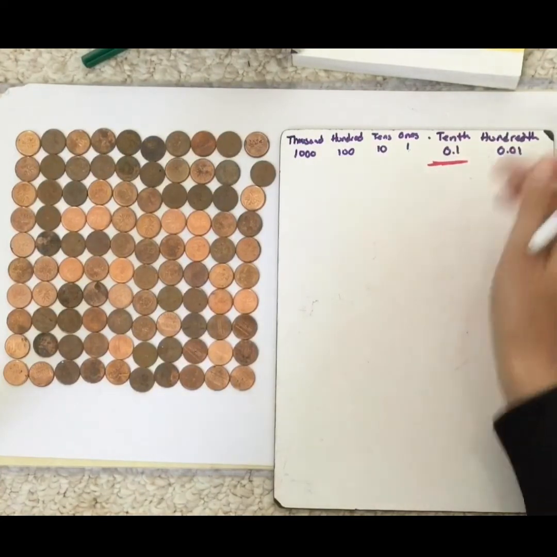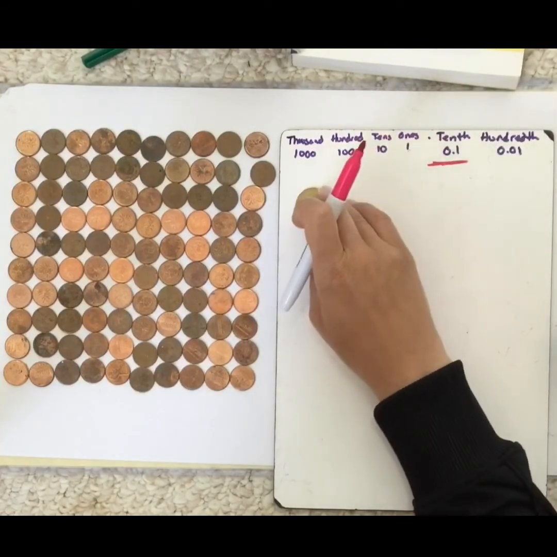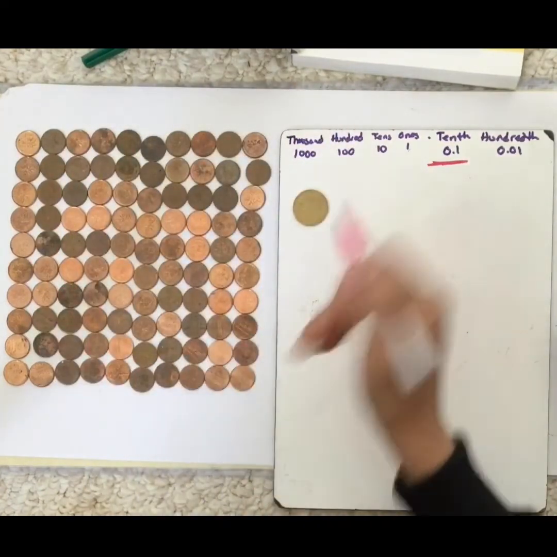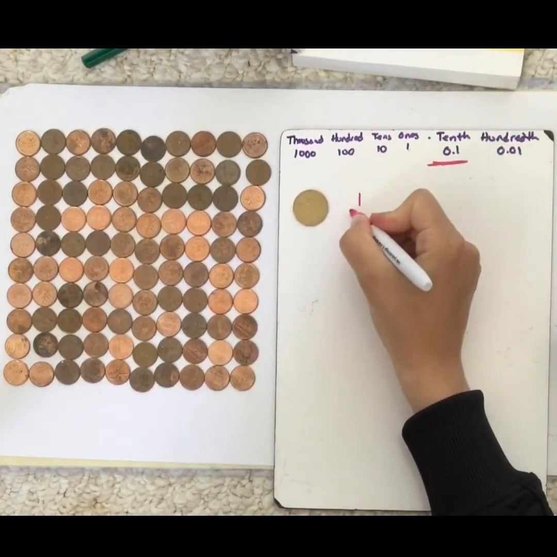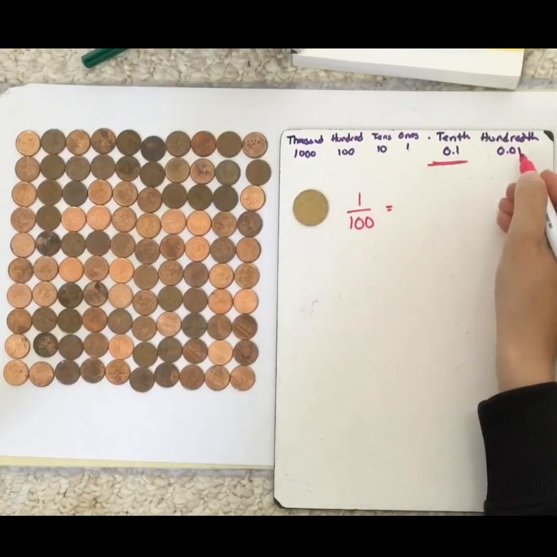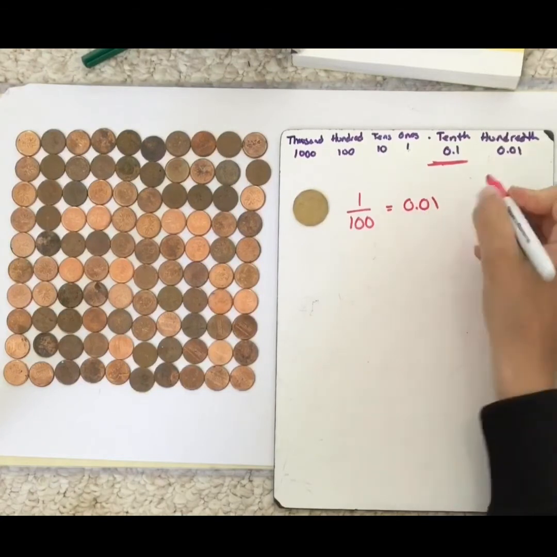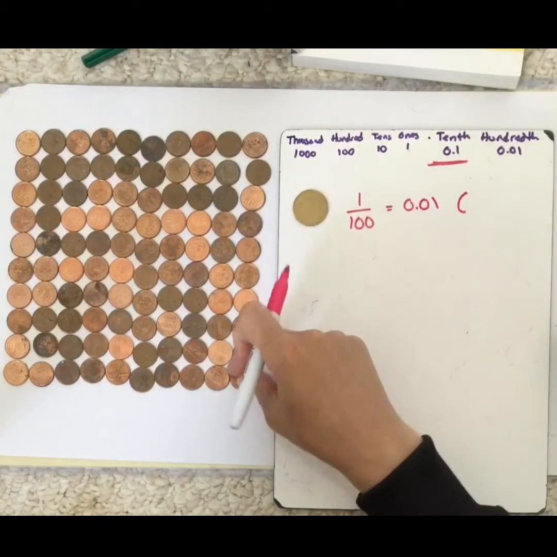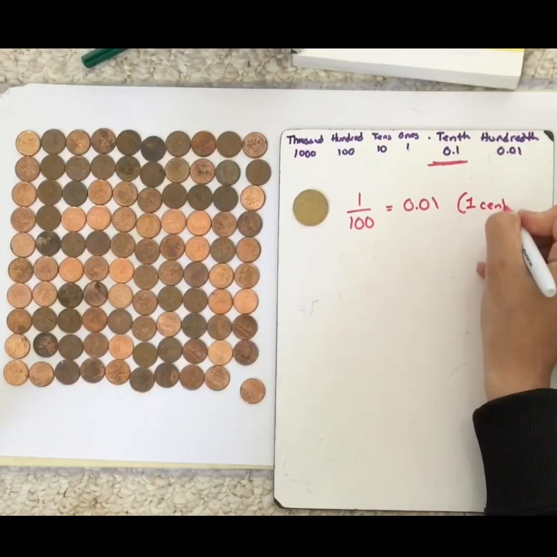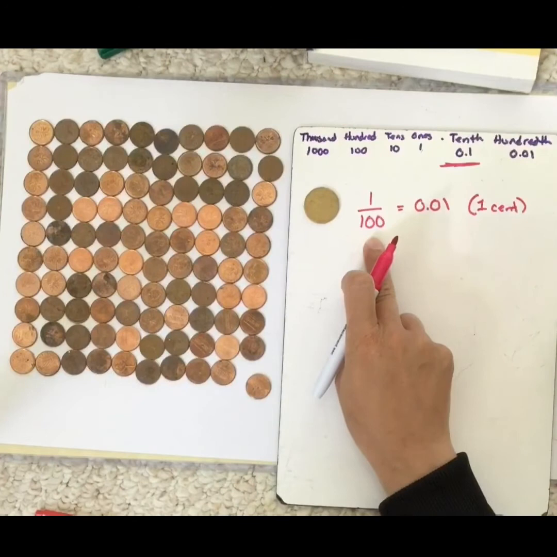So I like to think in money. So if we think about $1, $1 is 100 pennies. So if we had 1 out of 100, that's 1/100ths. So that is decimal 0.01. And that's the same as saying 1 penny or 1 cent is decimal 0.01. It's 1 out of 100th.